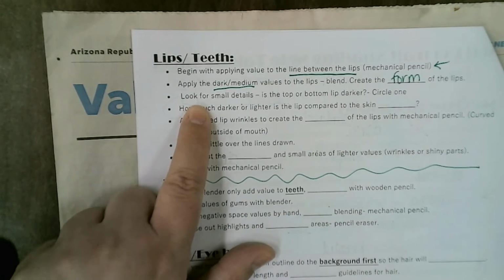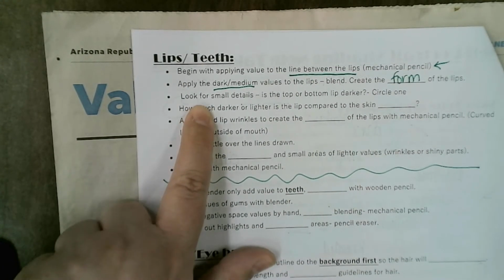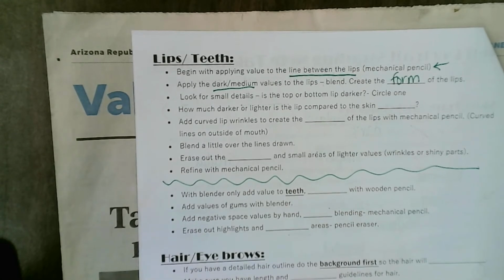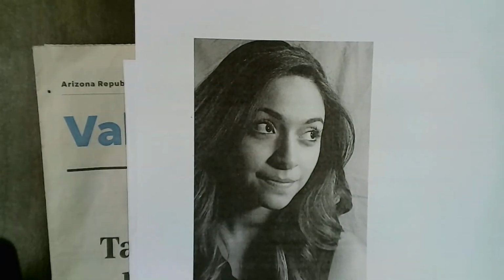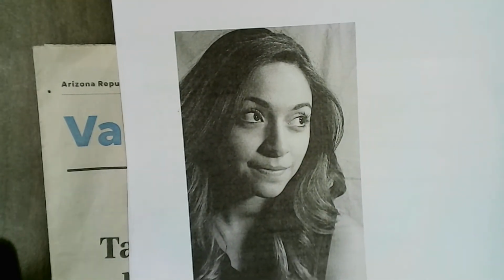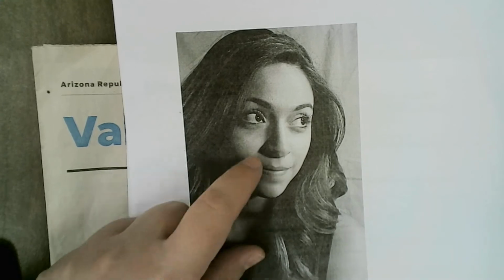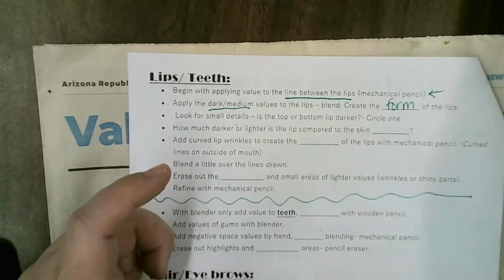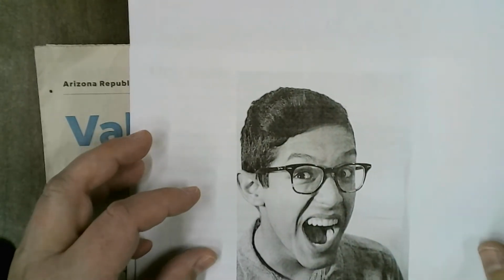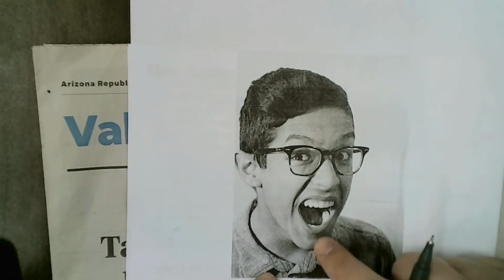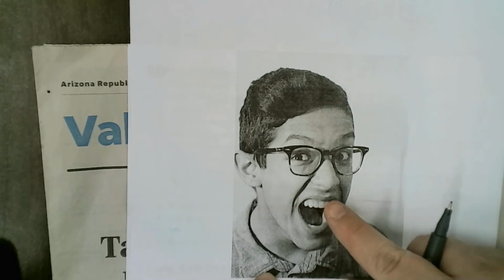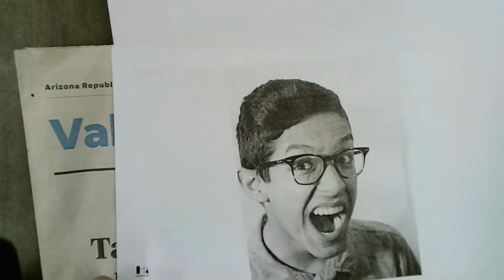As you're doing that, like your bell work stated, you should be looking for small details. So right now you're going to circle: is your top or bottom lip darker? In looking at Charlotte's, the top lip is slightly darker, and it's slightly darker than her skin tone until you get over in the shadow. For Daniel, I would say his top lip in general is darker than the bottom, and it's darker than the skin tone on either side. And I'm noticing that this side, because it's in shadow, is darker as well.